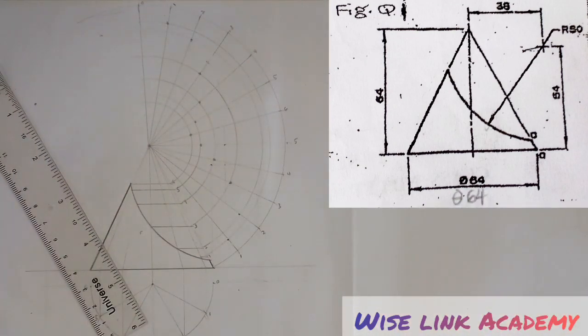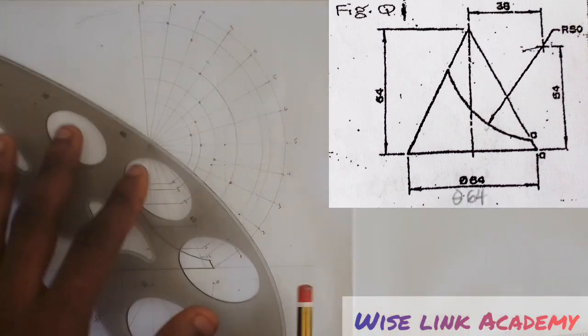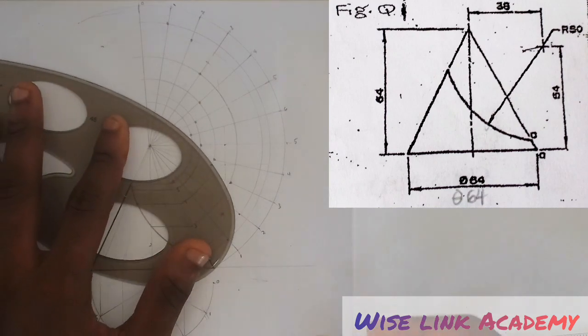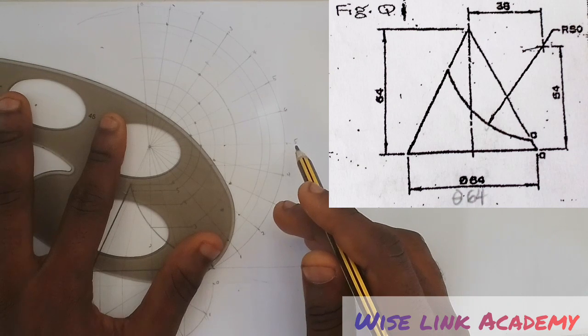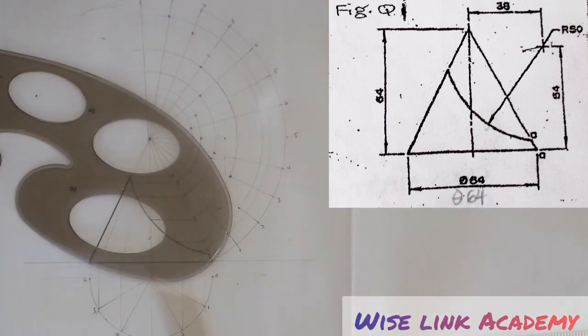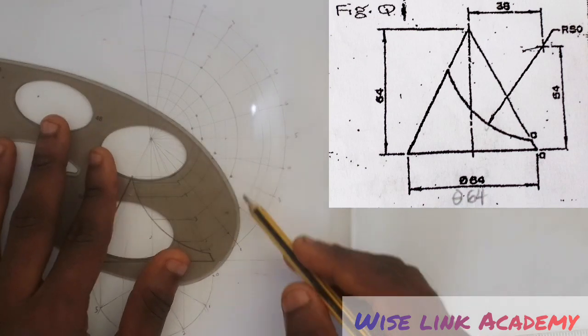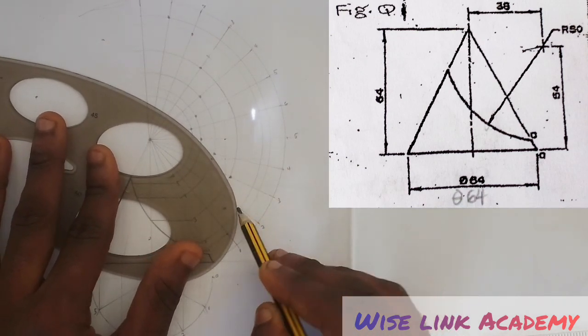So I'll take my French curve, I will join them, and let's see how the development of that cone will be. So I'll take my French curve this way, right? I will join them together, right? Take it this way. You can see.